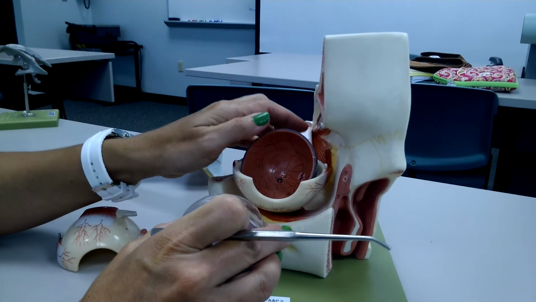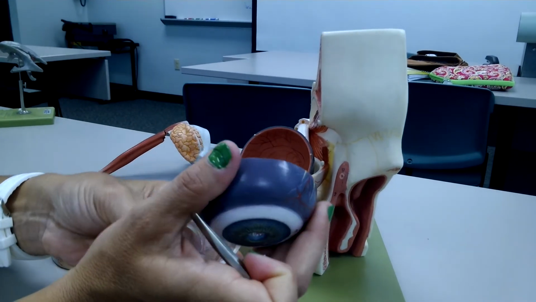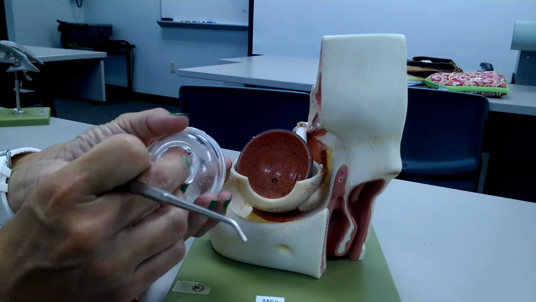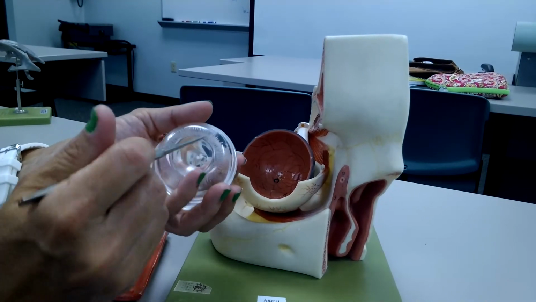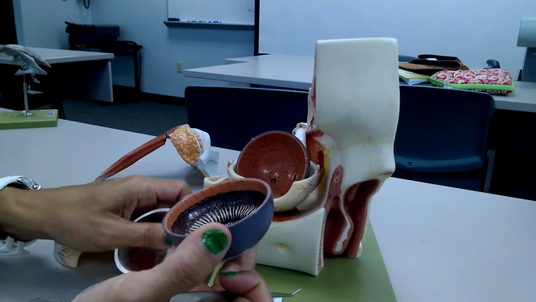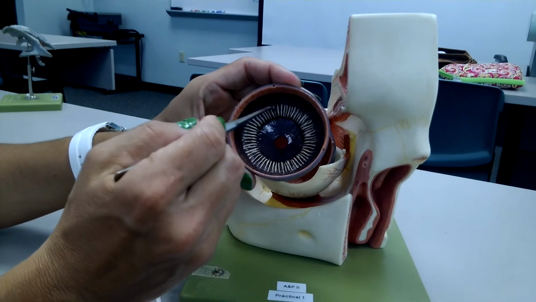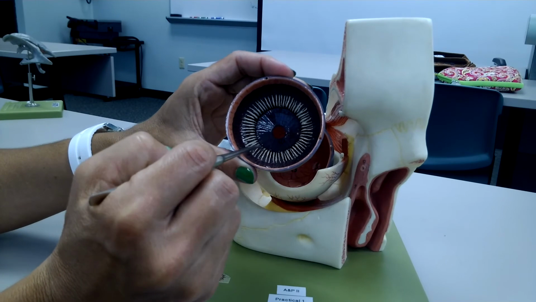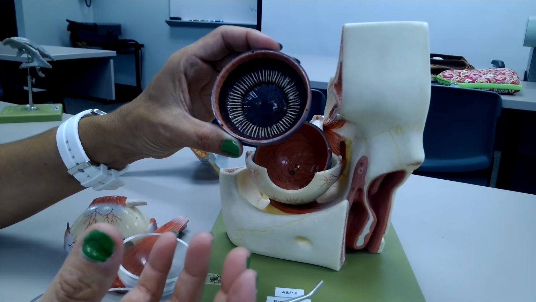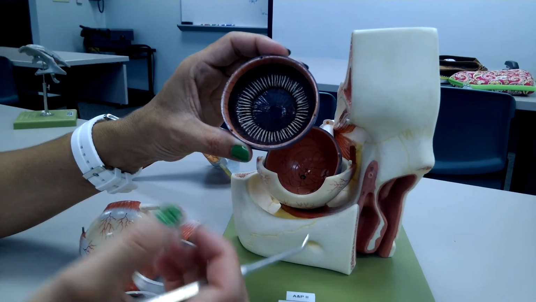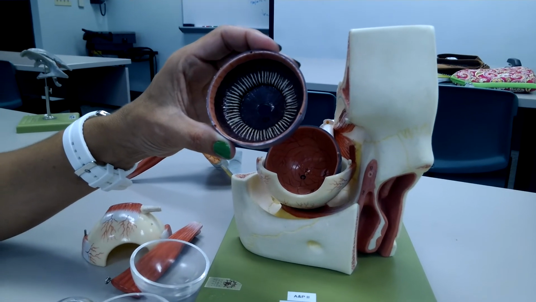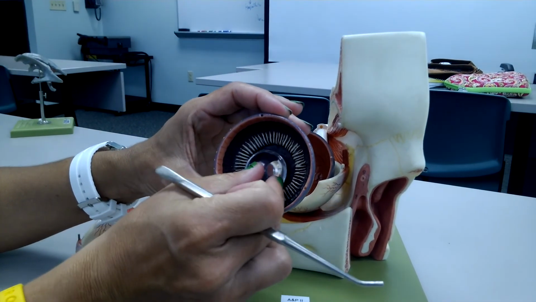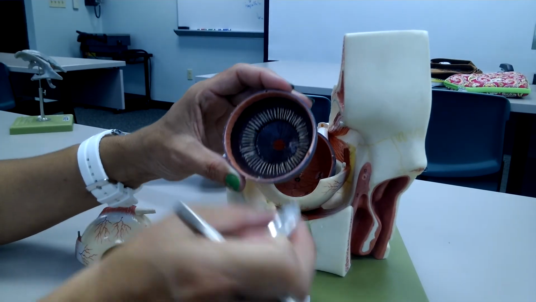If we look at the anterior portion of this, we see our lens, which will contract. It's attached to what we call suspensory ligaments and the ciliary muscles. So these are our suspensory ligaments here, surrounded by the ciliary muscles, and those are going to allow for the lens to contract or to flatten out based on the amount of light that's coming through. So you can see how it just holds into place like that.